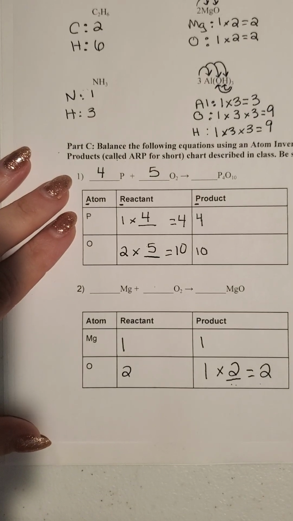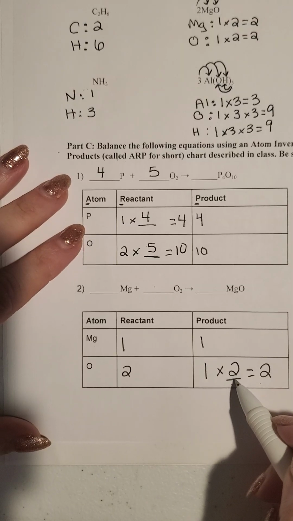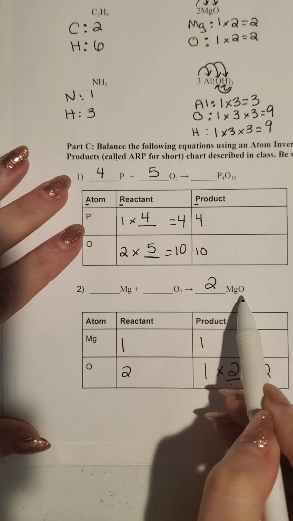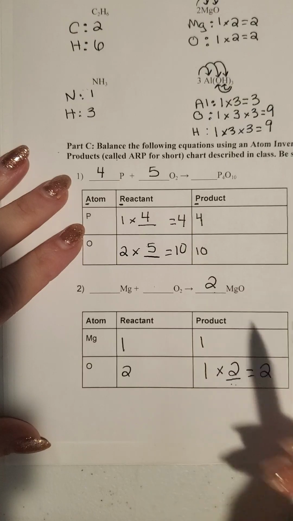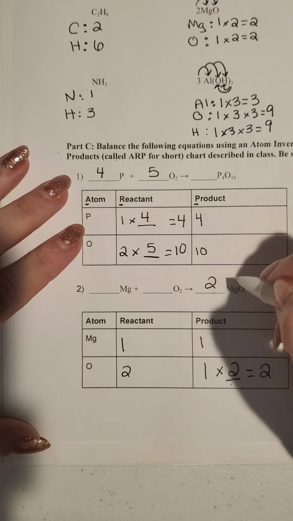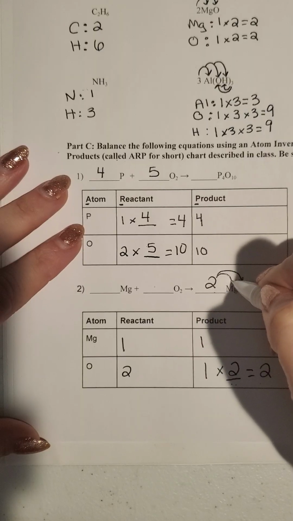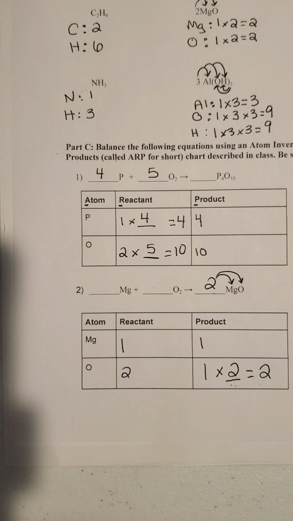The hiccup comes where I have to write that I multiplied my oxygen by 2 is in front of the entire chemical MgO. It's true, I wanted to double the oxygen. However, I wasn't trying to, but I also doubled my magnesium.